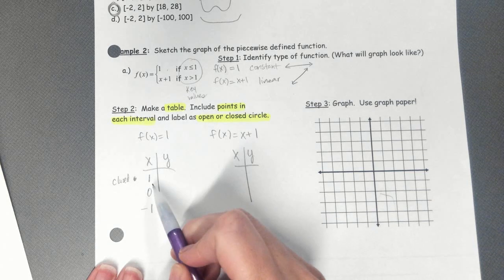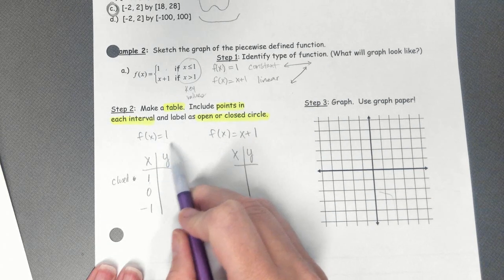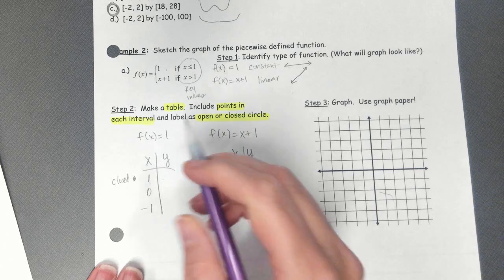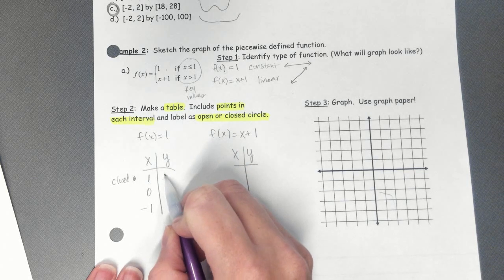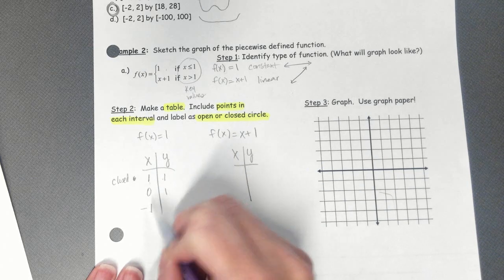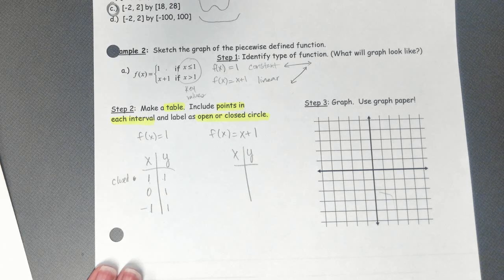And then we talked about this yesterday. If you plug in 1, but there's nowhere to plug it in, what's your answer? What's your y? 1. Okay, so no matter what your x value is, your y should be 1.